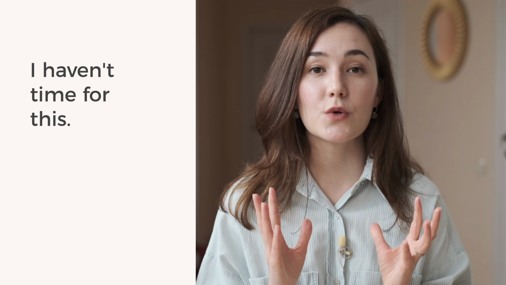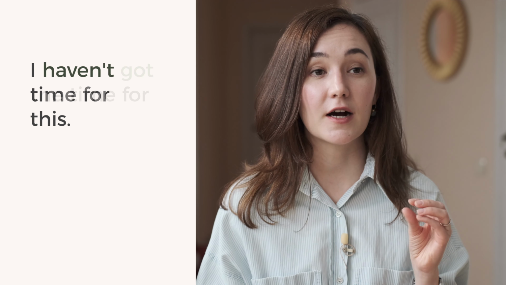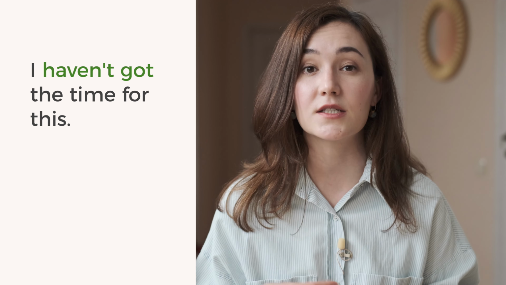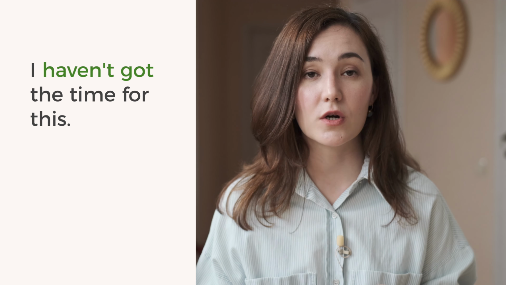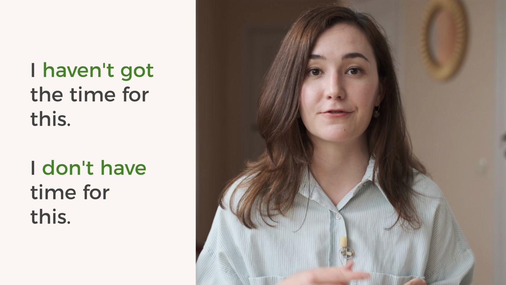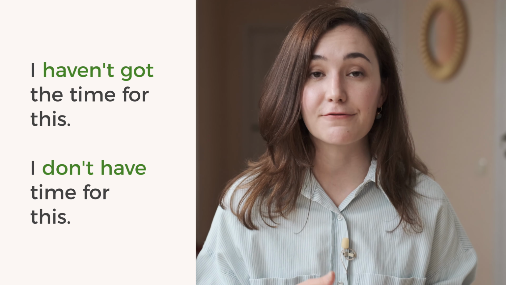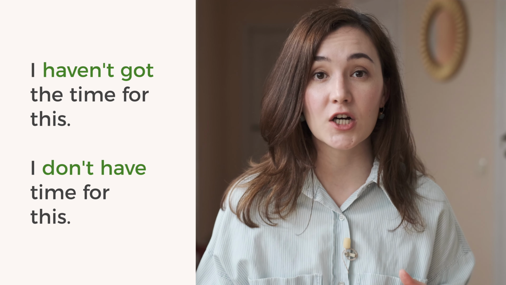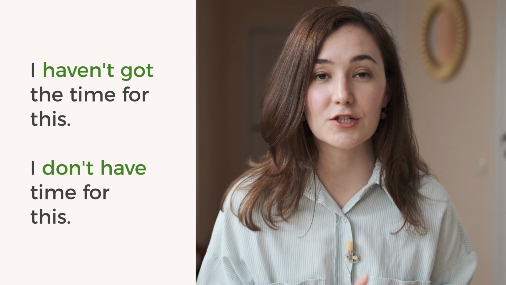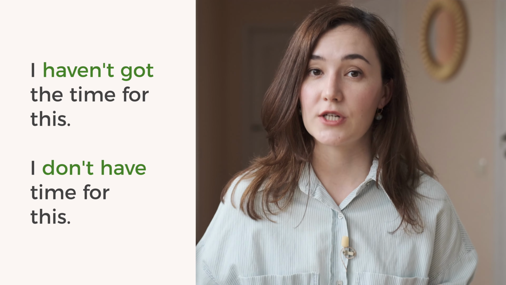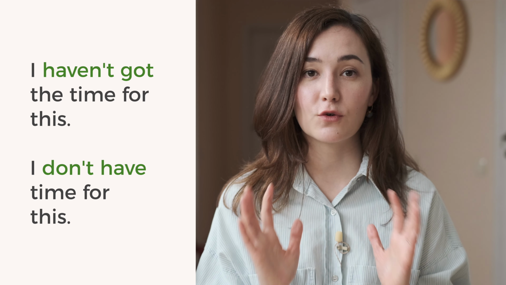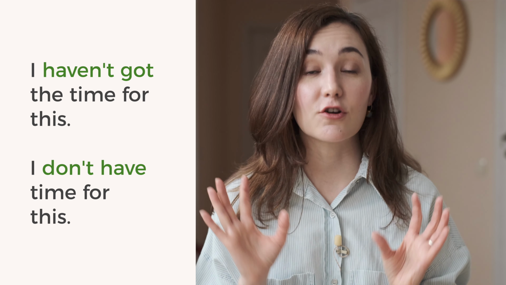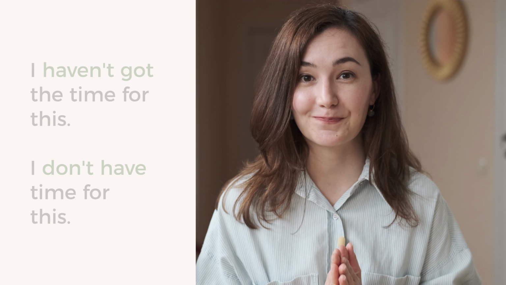So you can use either I haven't got the time for, I haven't got the money for, or you can use I don't have money for, I don't have time for. Okay, so choose either to use have got, which is a very British way to say, or don't have. But if you keep it without anything, just haven't, it would be grammatically incorrect.